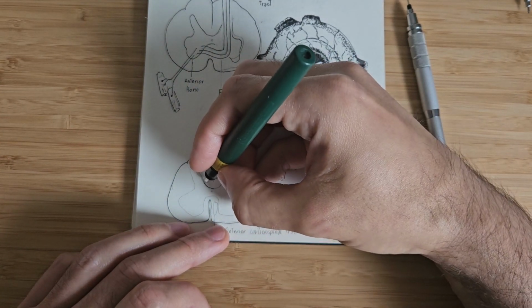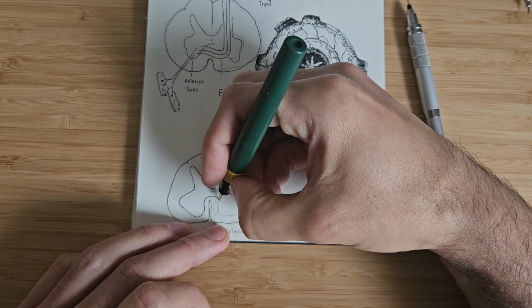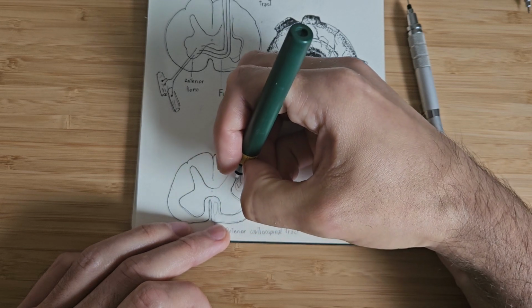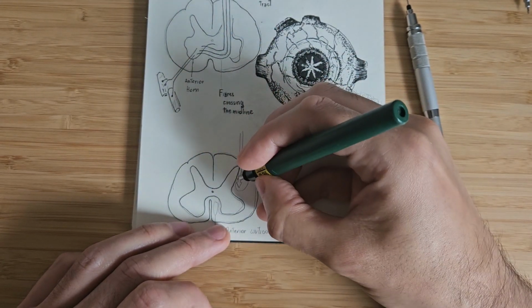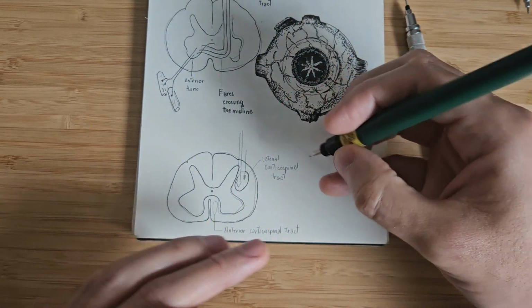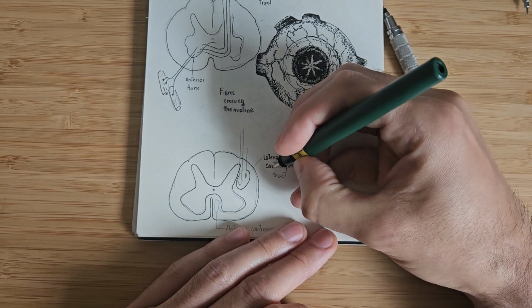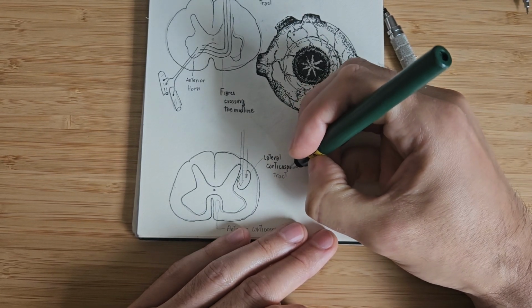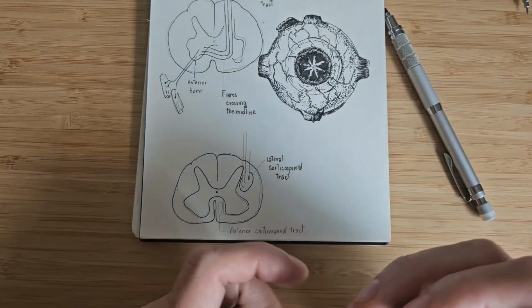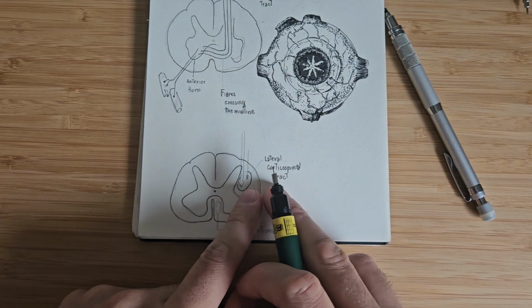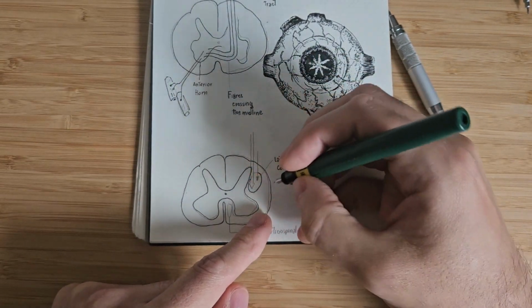Okay, we have here the spinal cord, and here we have the anterior and posterior horns. Okay, so this one is the lateral corticospinal tract. And the lateral corticospinal tract will be located within the lateral funiculus of the spinal cord. Here is the lateral funiculus, okay?